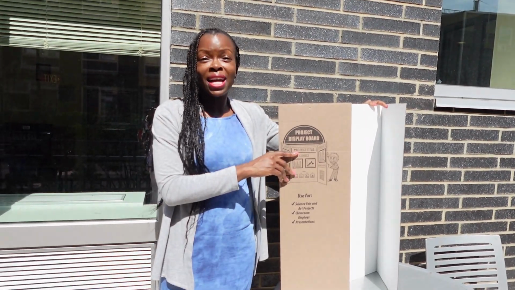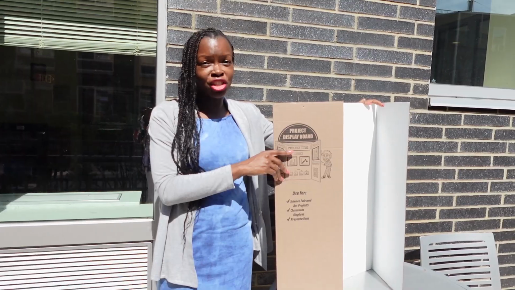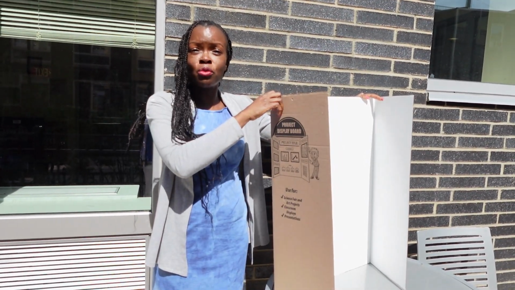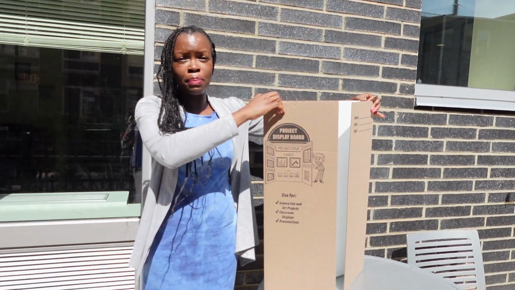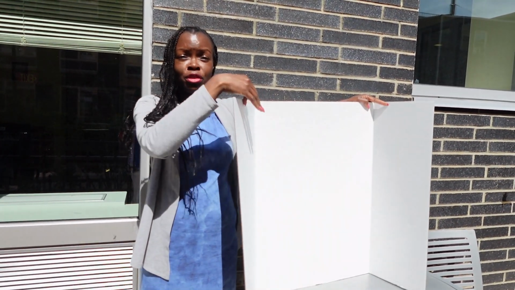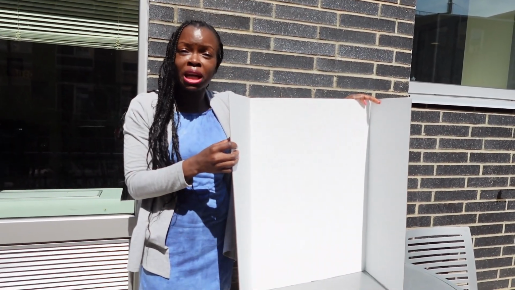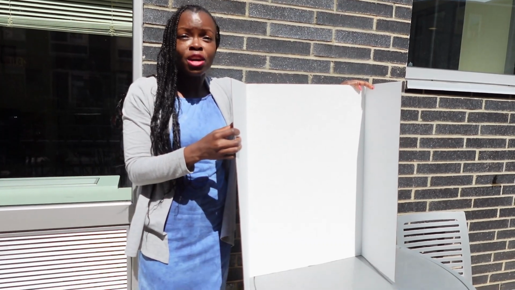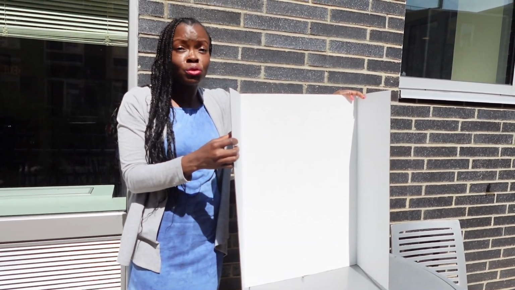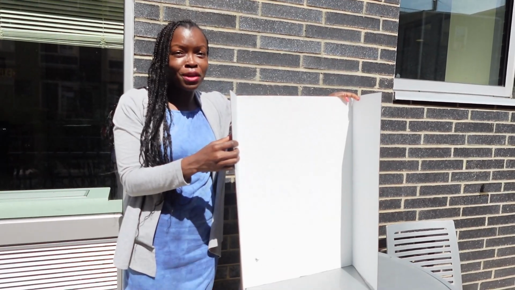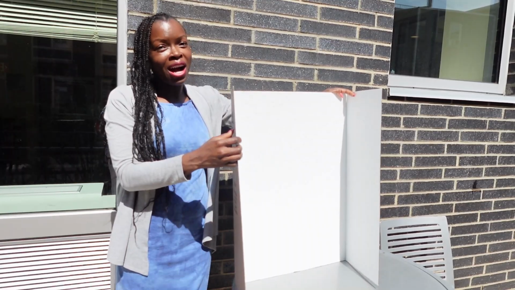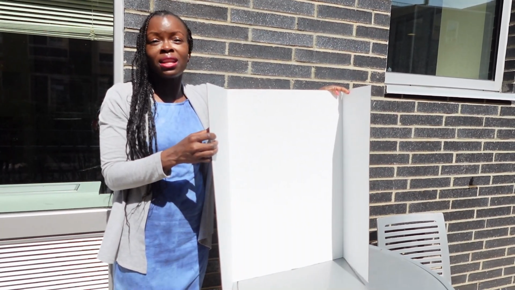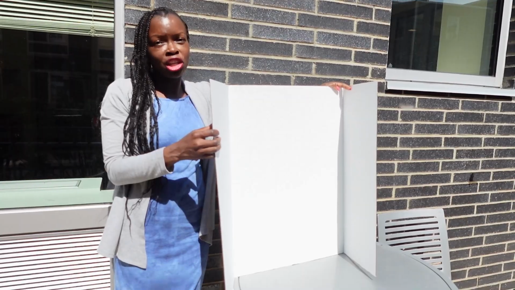The next visual aid that a lot of people use for their presentation is this project display board, also known as a trifold board. As you can see, it has two flaps. And when you open the flaps, you have three segments, three parts where you can put your presentation information, your arts and craft, your science fair projects. A lot of students use this to display their science fair project and they get so creative, okay? So, this is another visual aid that a lot of people use for their presentation.